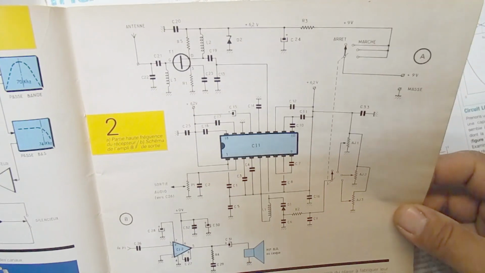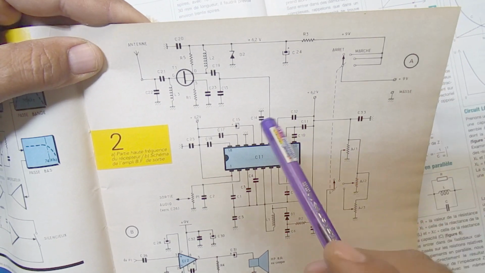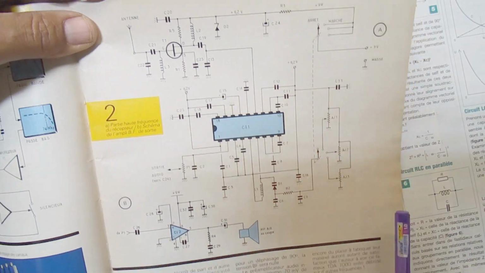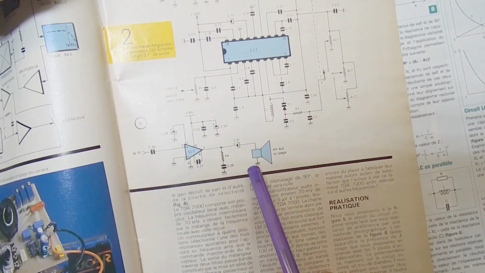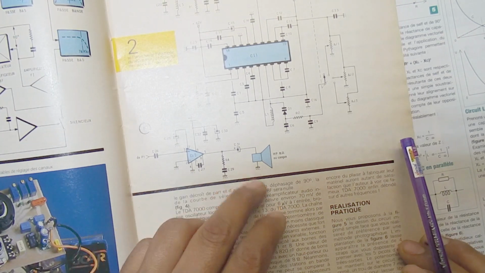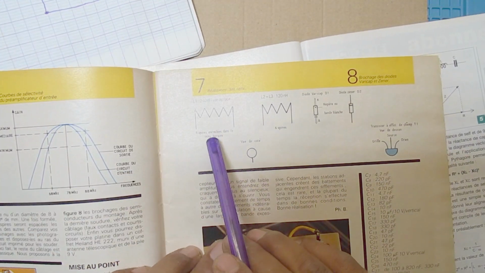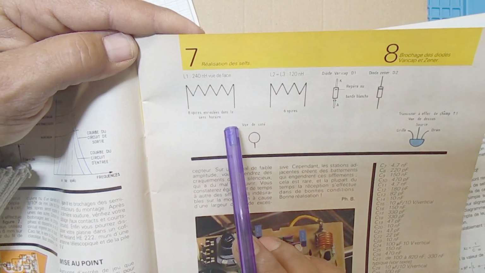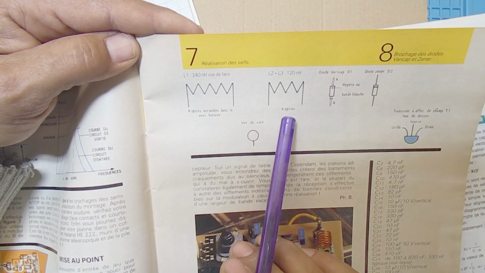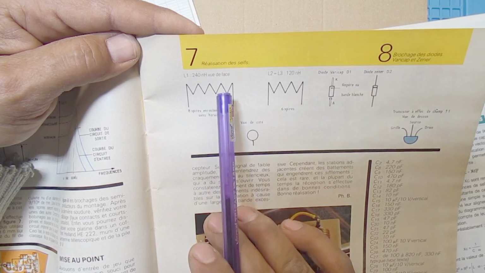I will try to get the best position for the magazine. So here we have the input stage, and here we have the demodulator circuit, and here we have the power amplifier, the sound amplifier. In this case, for example, they tell us the number of turns here. For this one, 8 turns, and for this one 6 turns, 120 nanohenry, and this one 240 nanohenry.